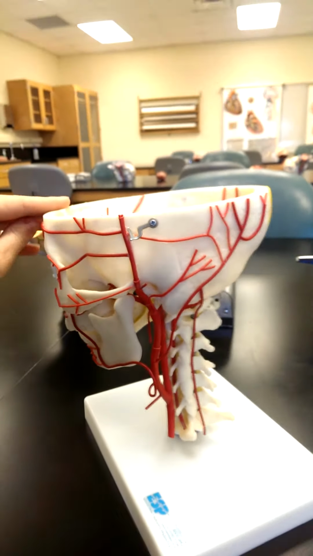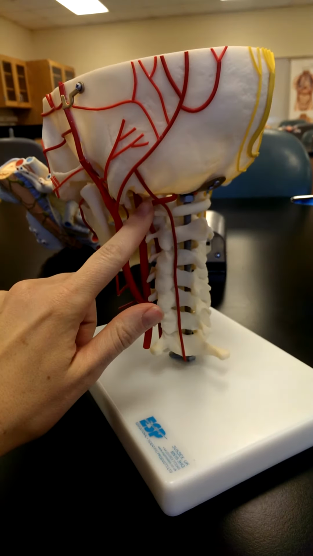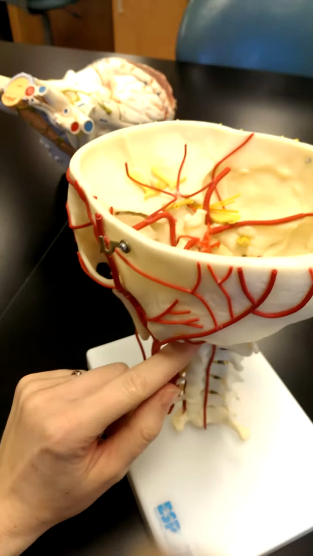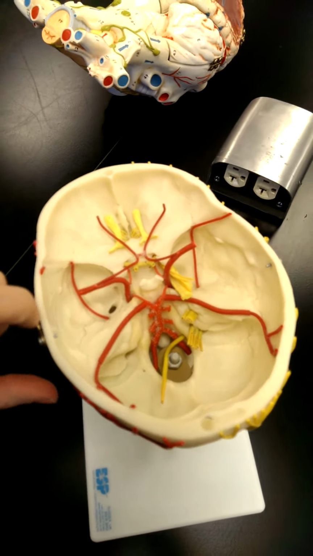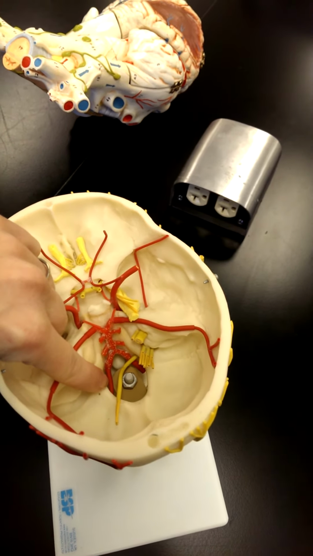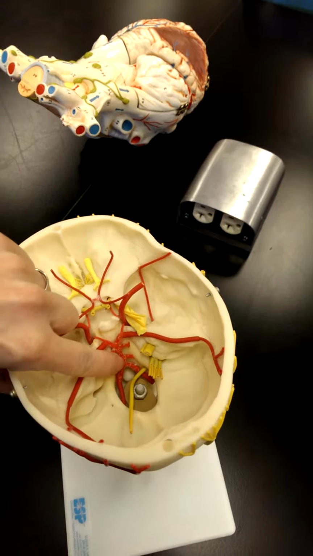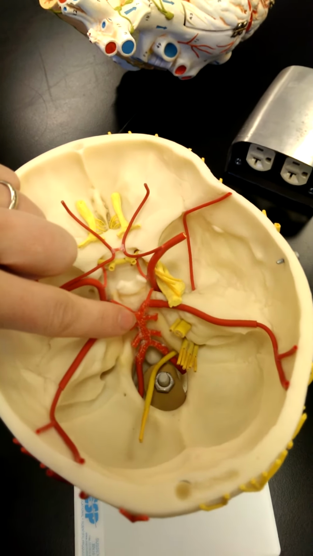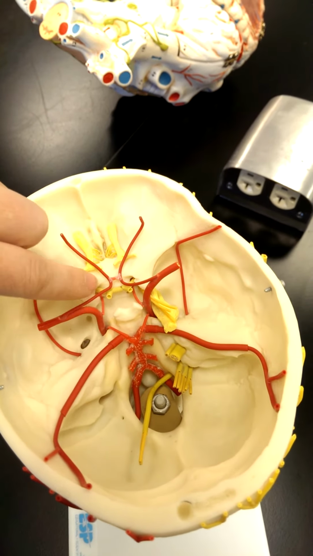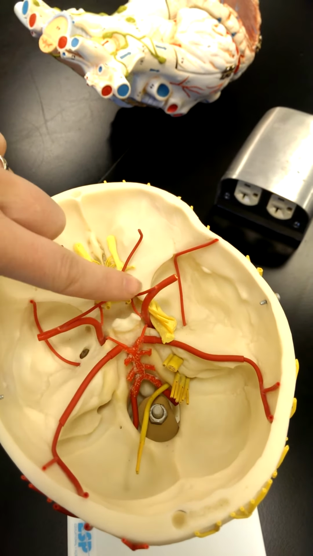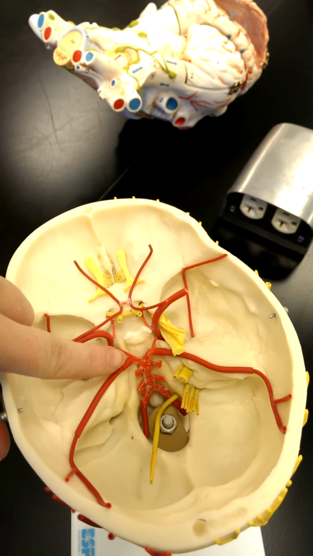Inside of our model, again, I can see that vertebral artery coming up. I can see it heading into the foramen magnum. And then if I come up above my model here, I can see that vertebral artery on one side and the vertebral artery on the other side fusing together here to make my basilar artery. That basilar artery next takes blood and dumps it into my circle of Willis.